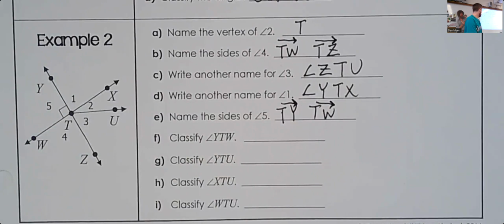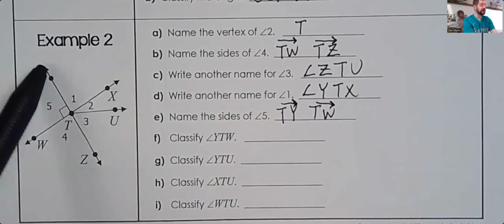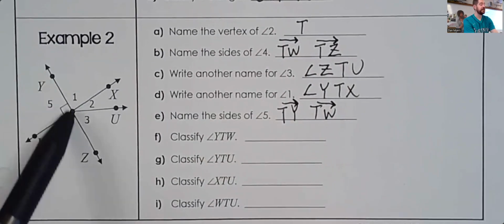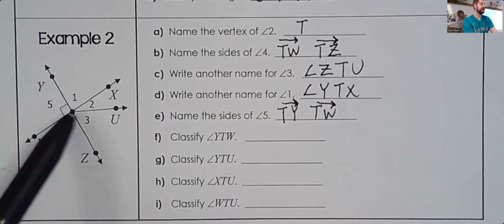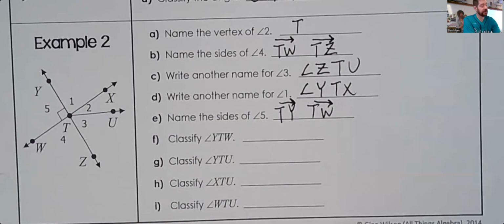All right, here we go. F, classify, acute, obtuse, or right. That's what it means by classify. Angle YTW. What's that? It's a right angle, yeah. Angle YTW is a right angle because of the symbol right here. It's angle 5, by the way. YTW and 5 are the same, so this would be a right angle.